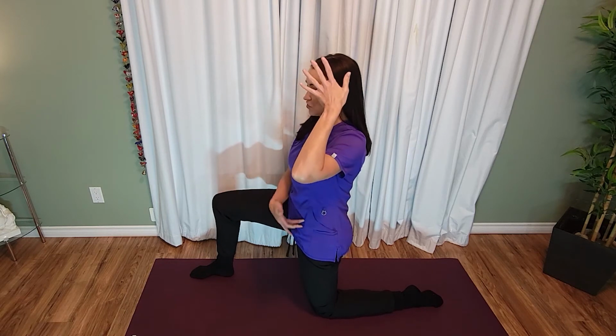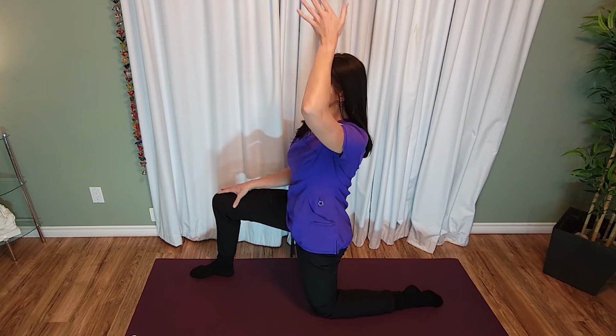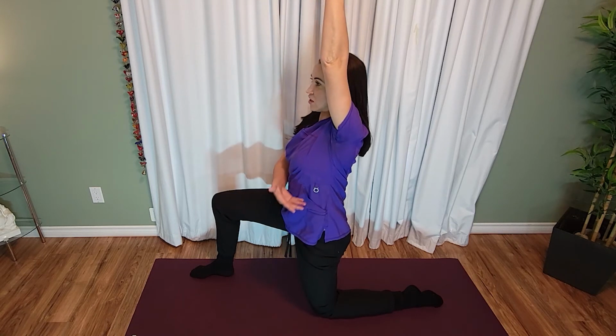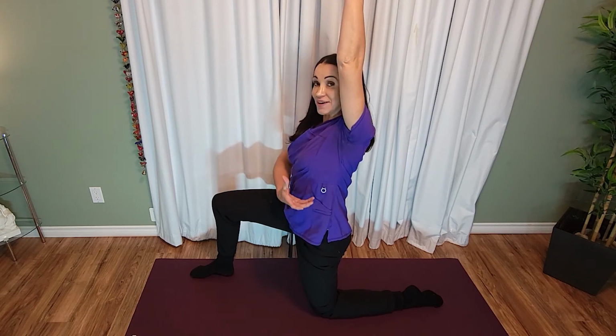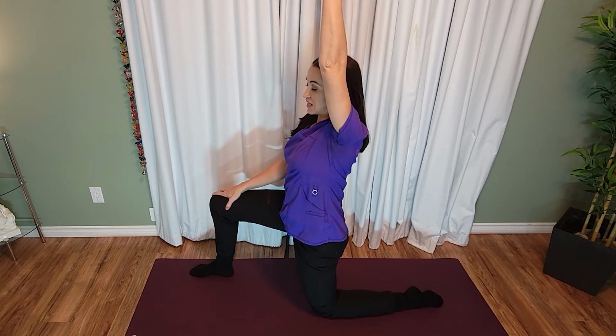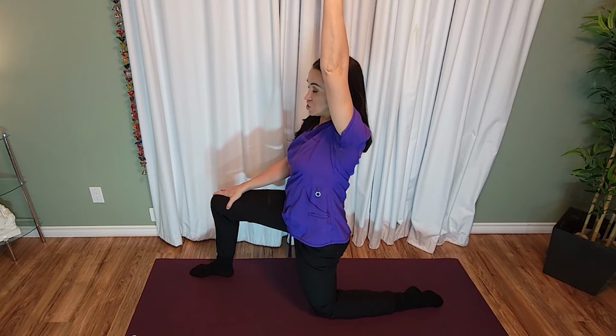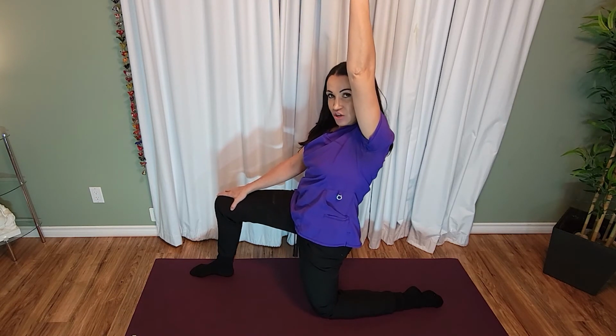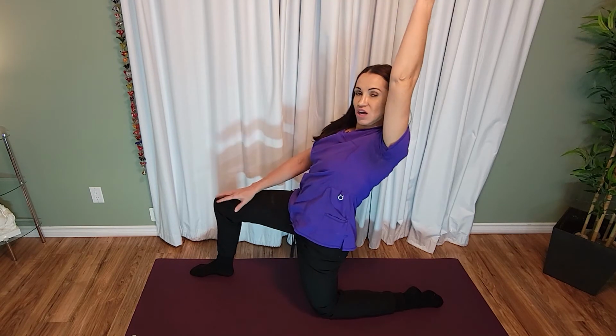The next step, if you're not feeling anything, is to just simply reach up. Sometimes that just lengthens. So we're now taking the rib cage up and out of the pelvis. And then the next step would be to keep squeezing the glute and the hamstring and lean the rib cage back a little bit. Not lean back. We're not trying to bend.